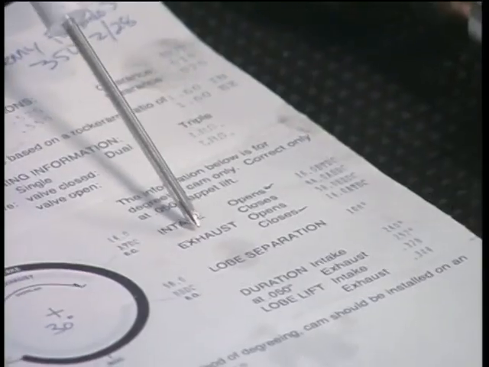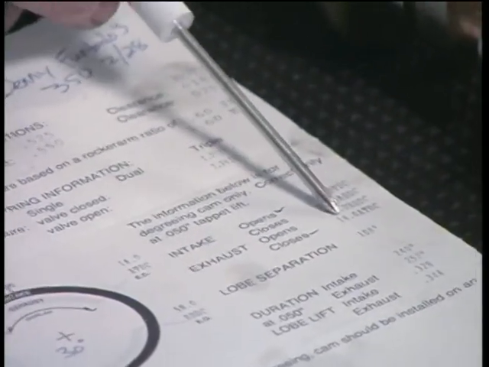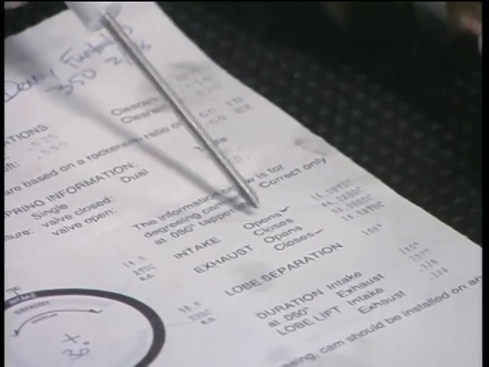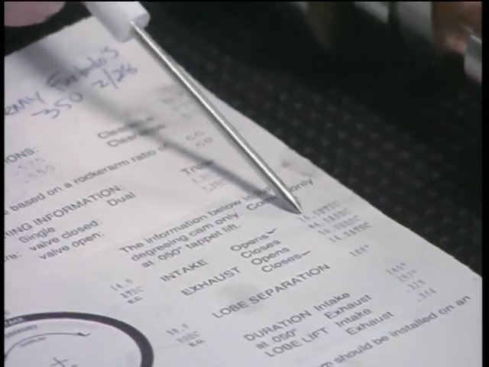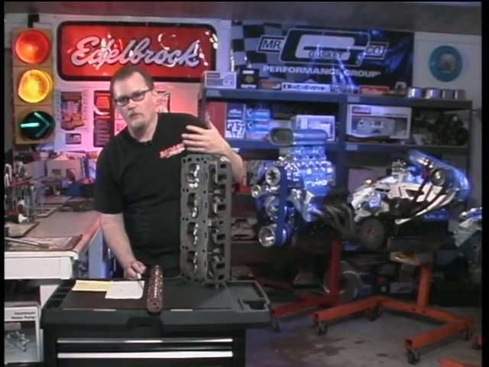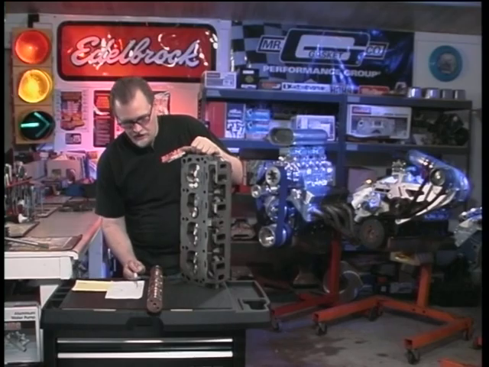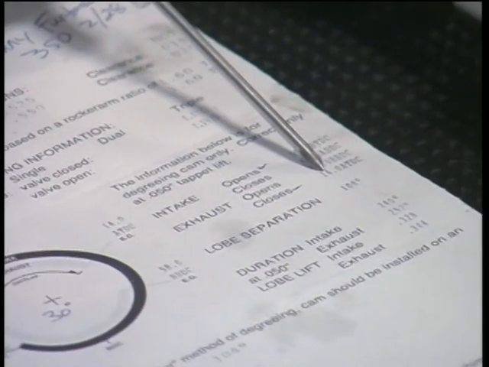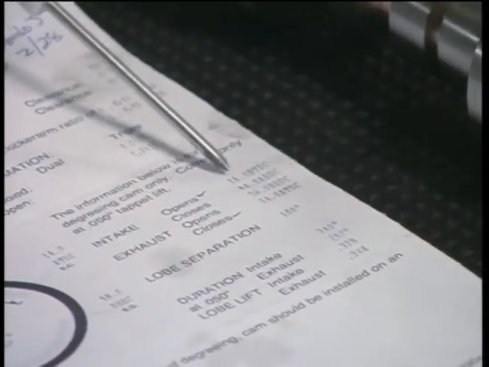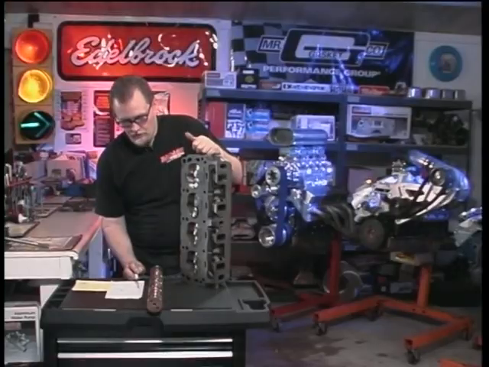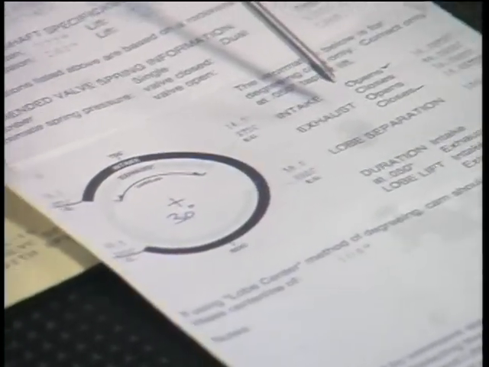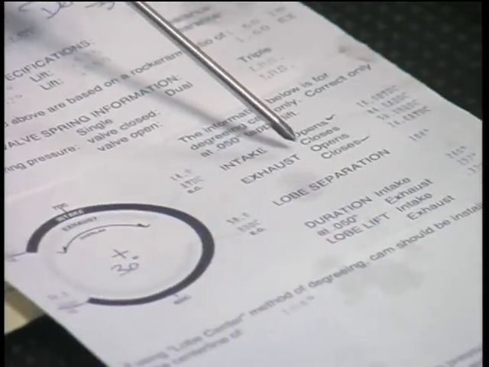So here it is, the exhaust valve closes at 14 degrees after top dead center, and the intake valve opens at 16 degrees before top dead center. And the way you can calculate the overlap on a camshaft is easy. You just take the value here of when the exhaust valve closes and when the intake valve opens and add them together. When we add those together, we get 30 degrees. So this camshaft right here at 50 thousandths has 30 degrees of overlap.